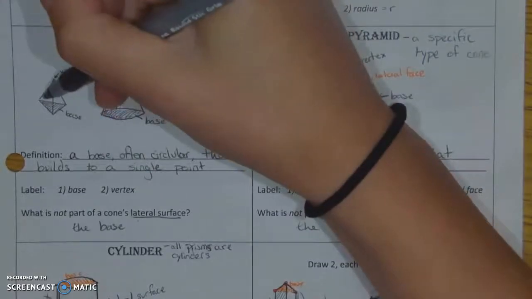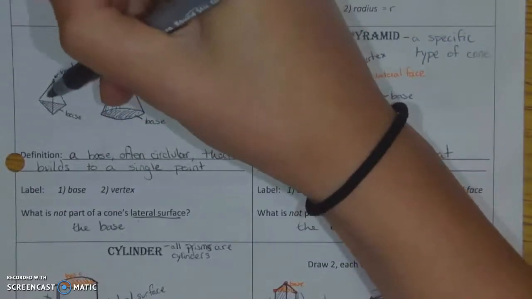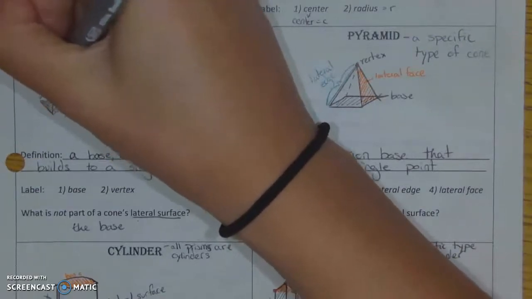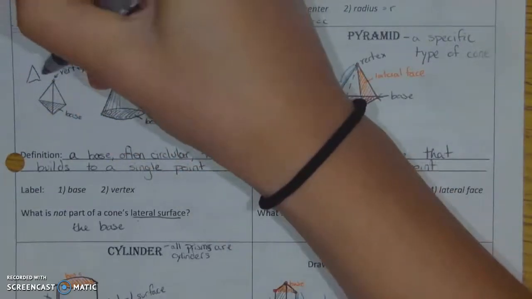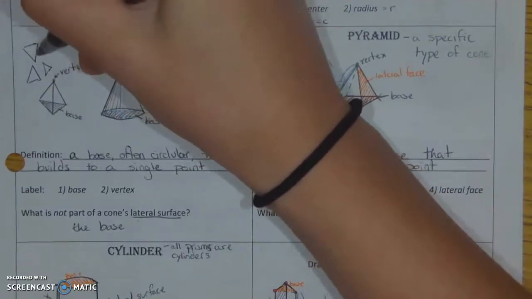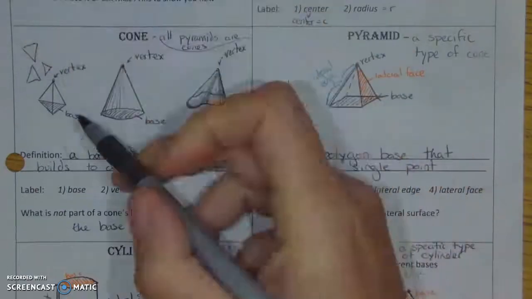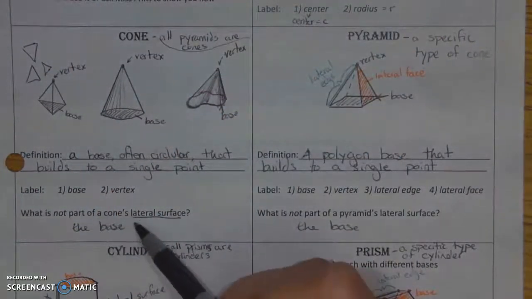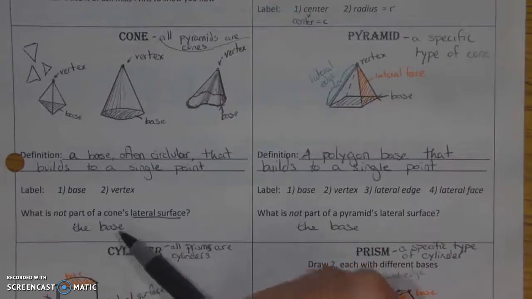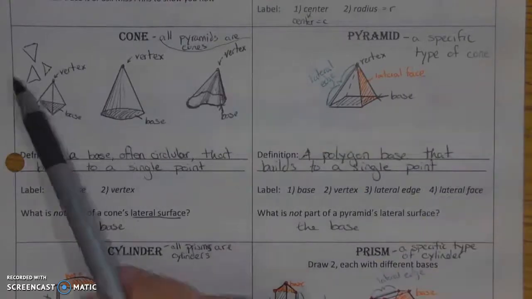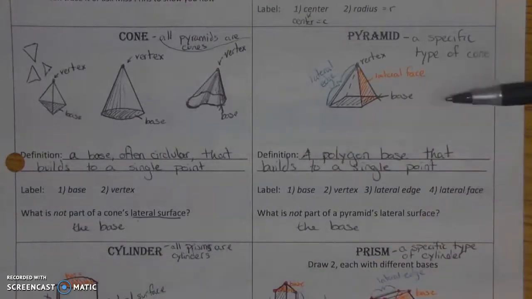If I took off all the lateral surface on this pyramid-shaped figure, I'd end up with this pyramid, this pyramid, and this backside pyramid there. My lateral surface would be all three of these, but it would not include the base. So you can think of a lateral surface as everything but the base, and that's going to hold over for a pyramid. The lateral surface will be everything but the base, and we just saw an example here.